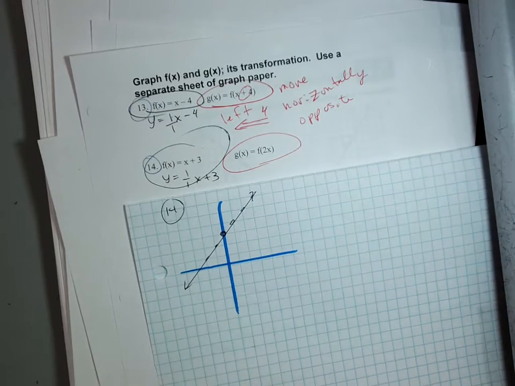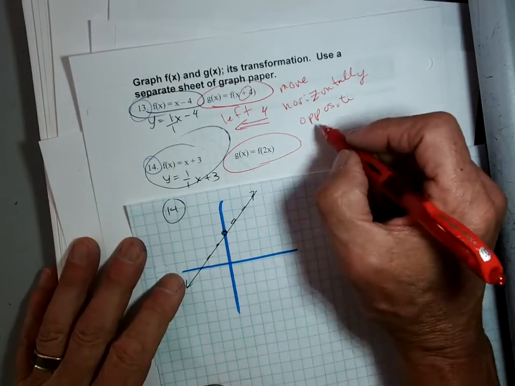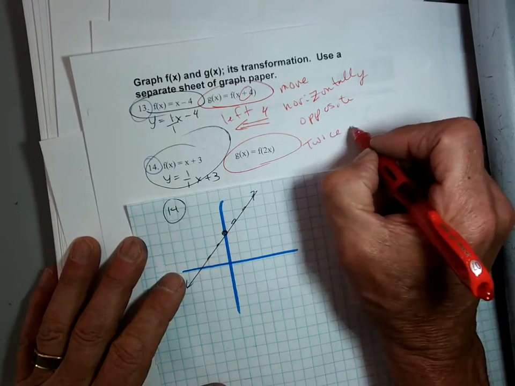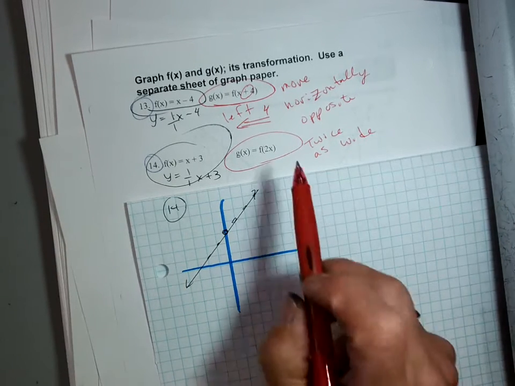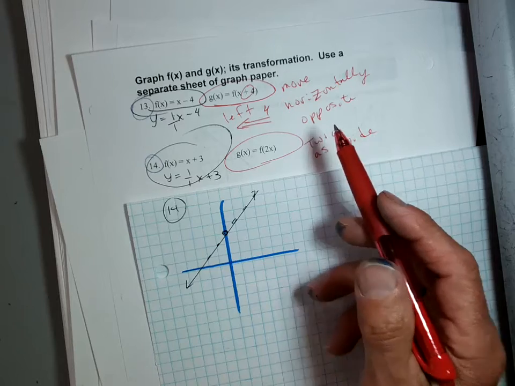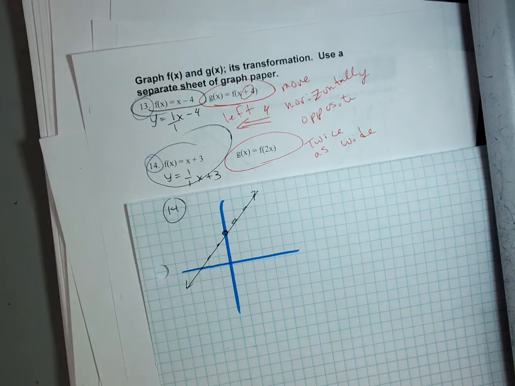Now, I'm going to change this graph, and what I'm going to do is make it twice as wide. So this is a horizontal translation. What we're going to learn eventually is anything on the inside of parentheses is a horizontal translation, okay? The 2 is on the inside of parentheses, so it's going to be a horizontal translation. We're going to make it twice as wide.